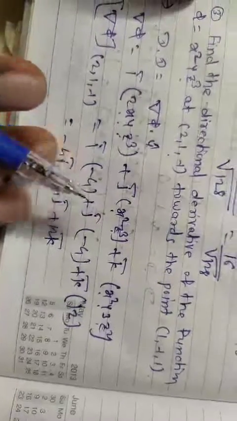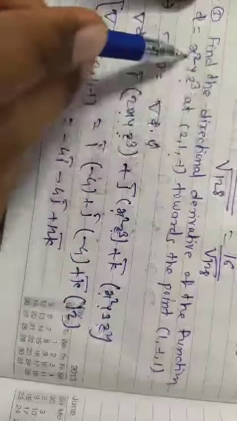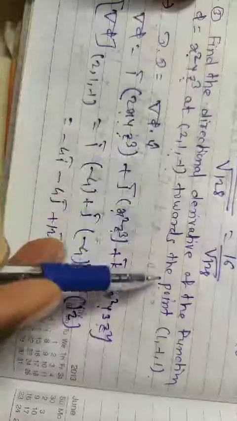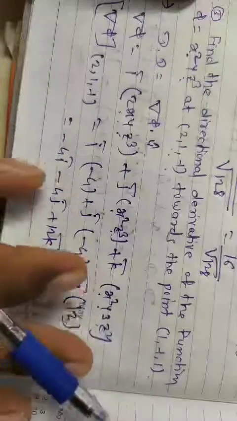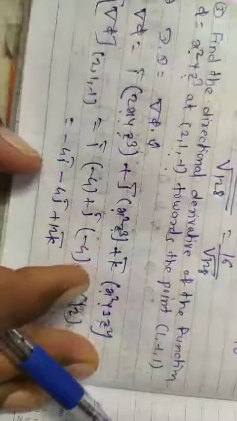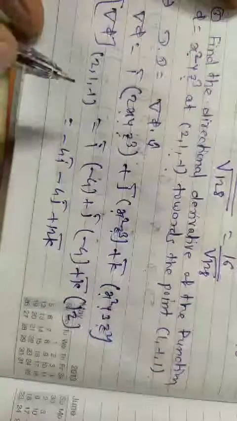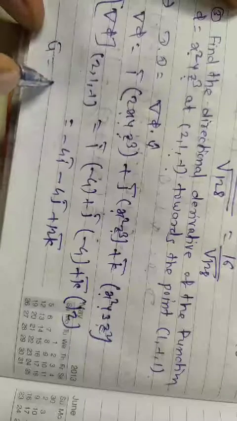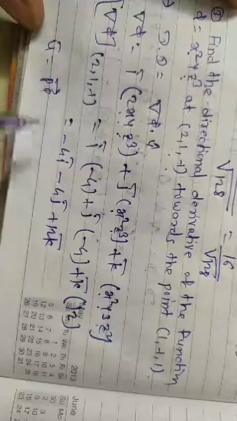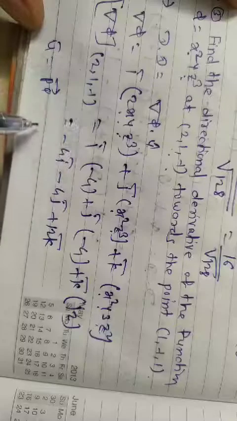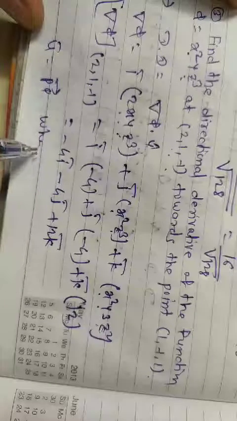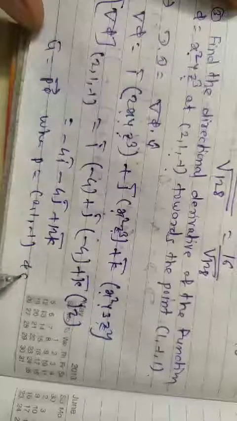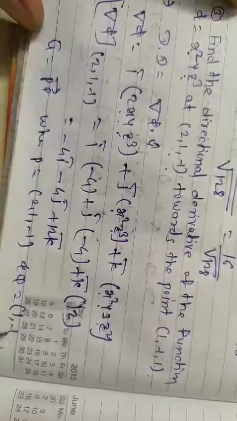Now our question is we have to find the directional derivative of the function phi at the point (2, 1, -1) towards the point (1, -1, 1). Means how do we find u bar? We take u bar equal to vector PQ, towards the point Q, where P is equal to (2, 1, -1) and Q is (1, -1, 1).